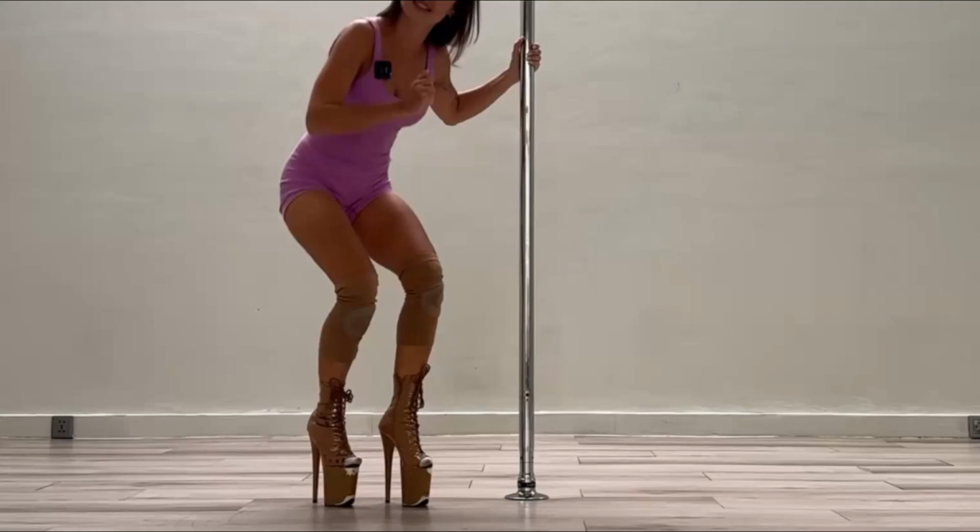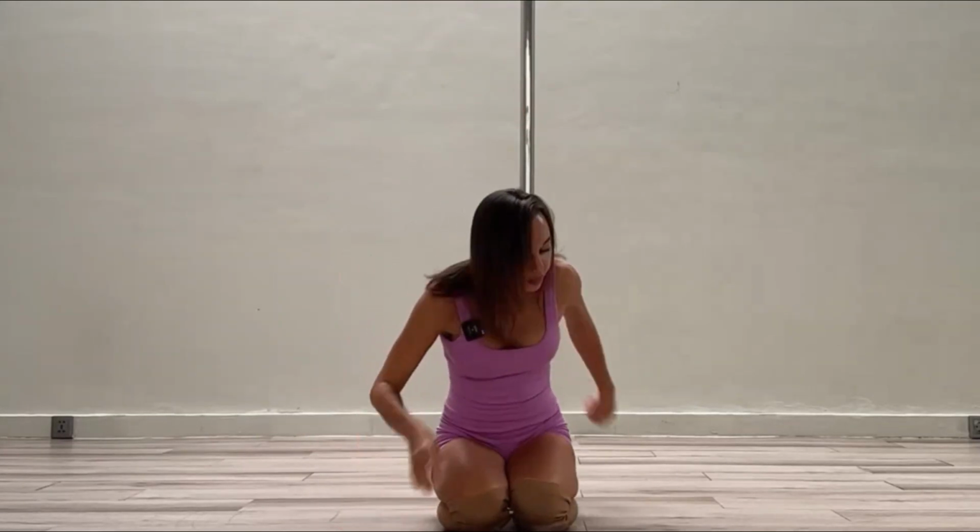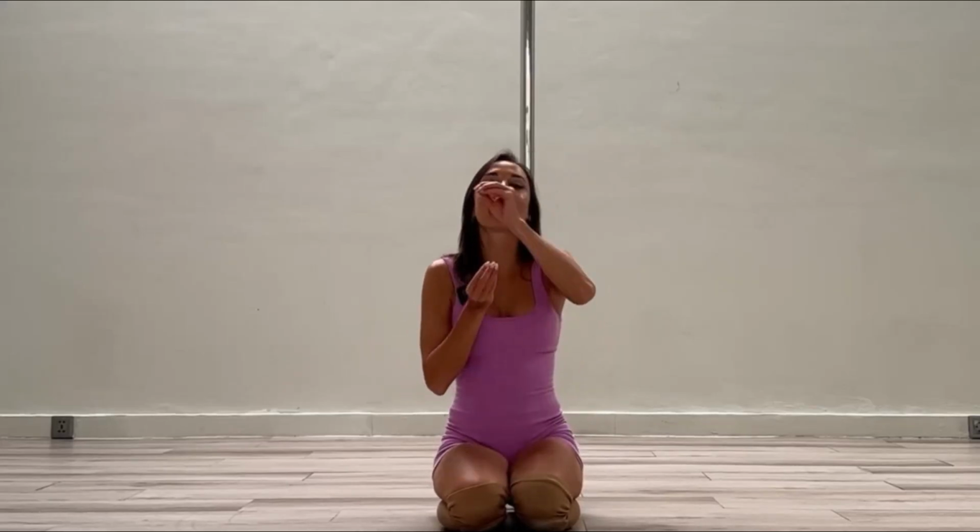Same moves, right? But because I do all the things that I was saying during the previous hour, it feels like an hour, that is why when I dance it looks like this.